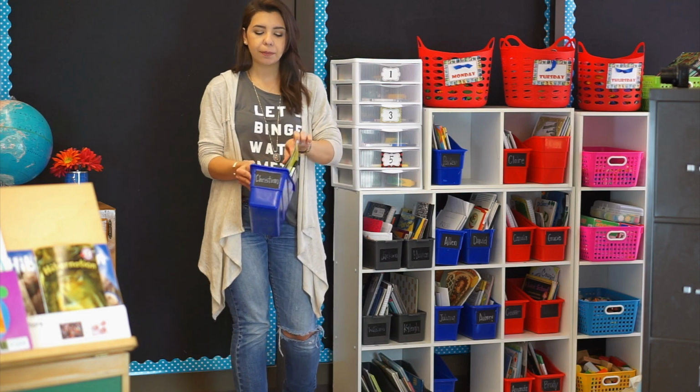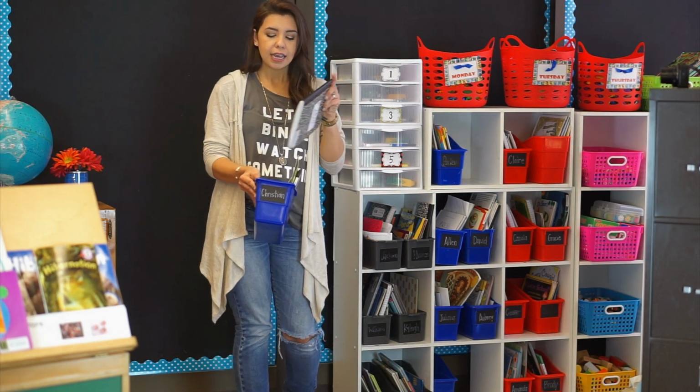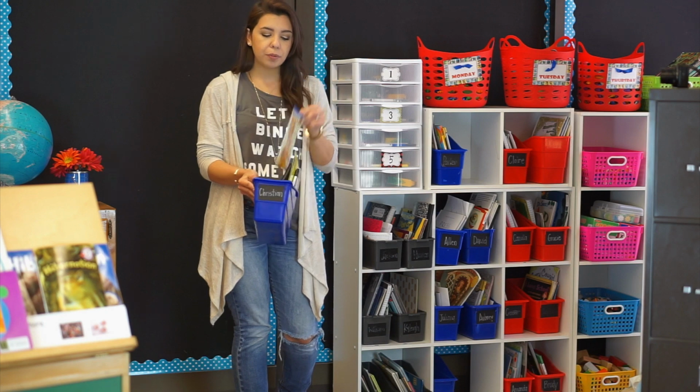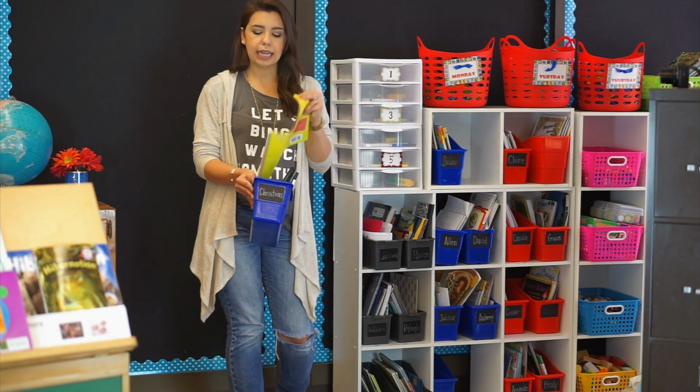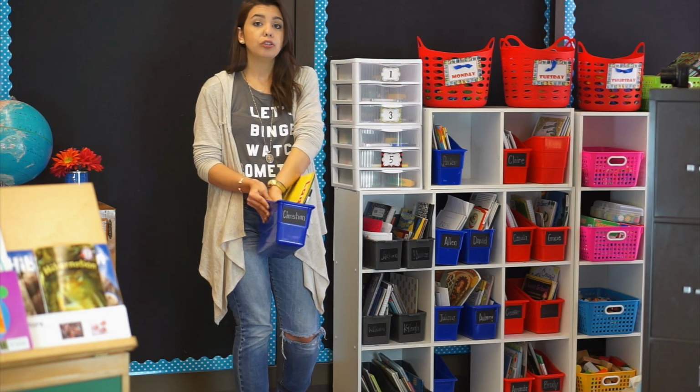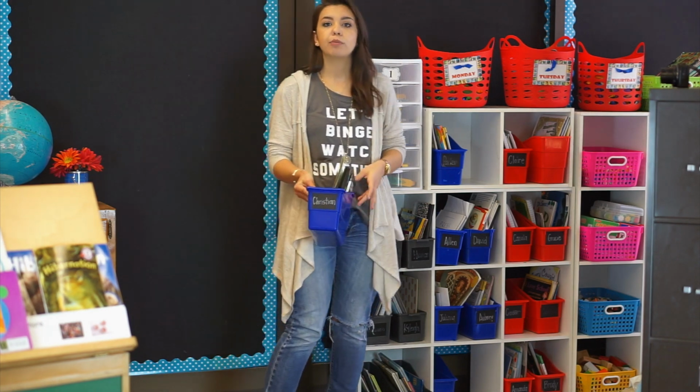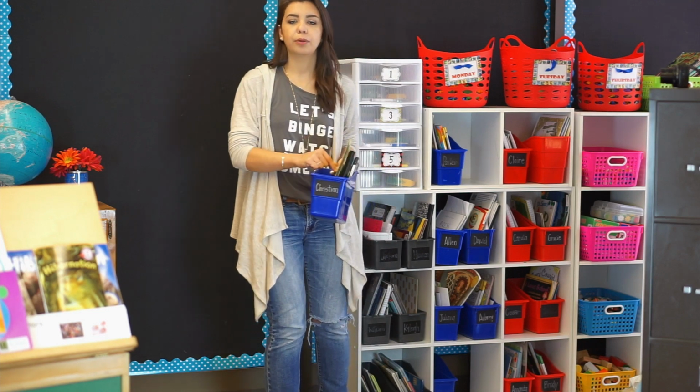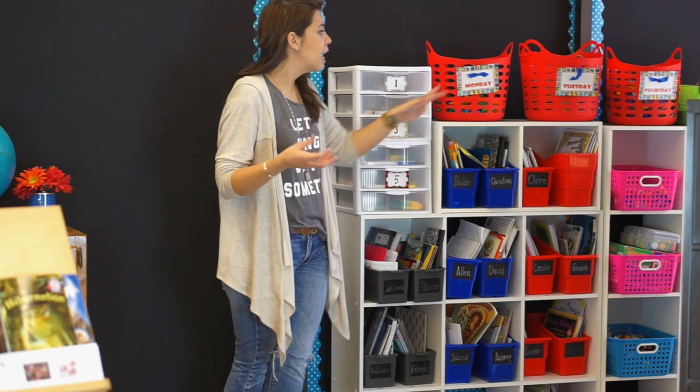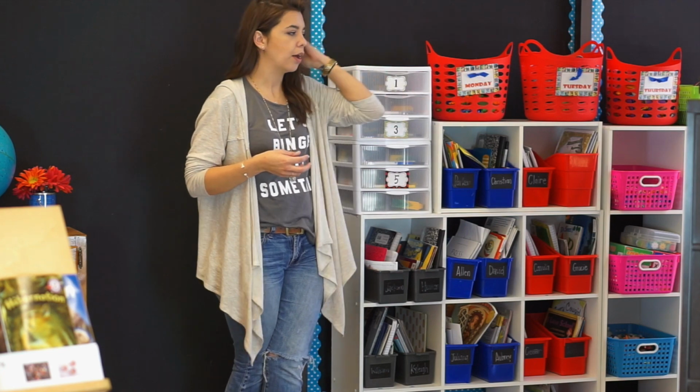My kids keep their reading journals inside of this. They'll also keep 3 leveled books and then 2 of the class library books inside. And they'll use this throughout the day. A lot of times when my kids finish something really quick, they know that they can automatically just go grab their book box and sit down and read. I also keep some free choice items up here. This helps them with their social skills, with some of that imaginative play. So I have various types of free choice items back here as well.